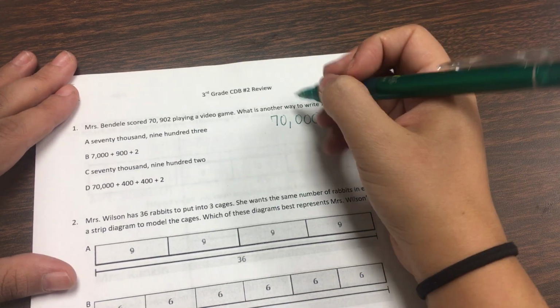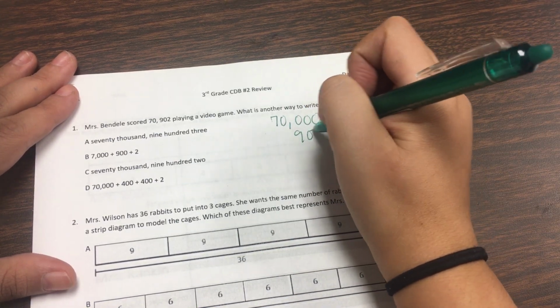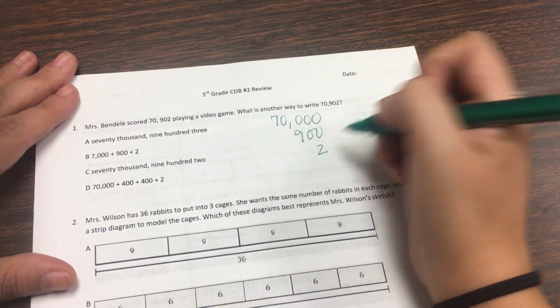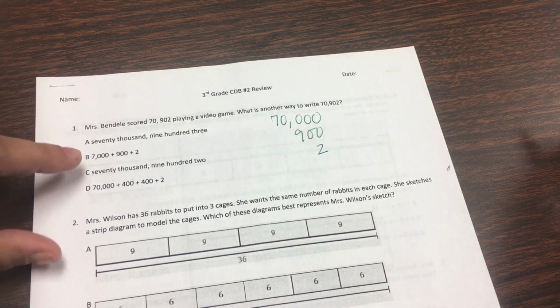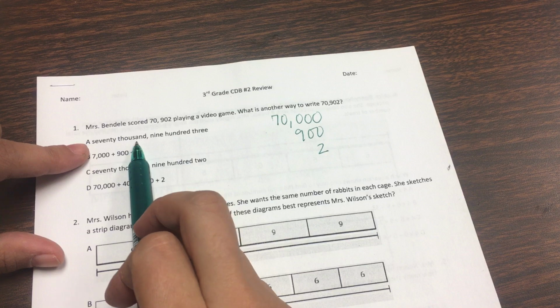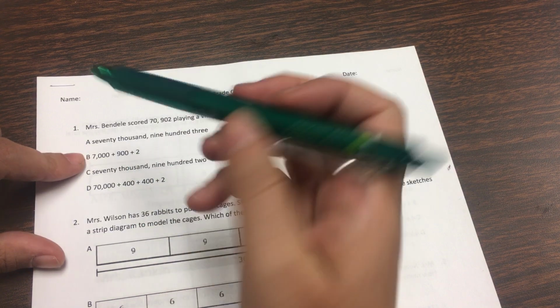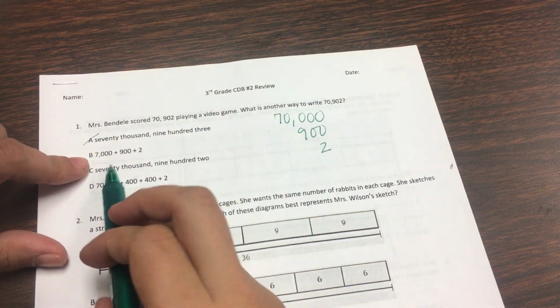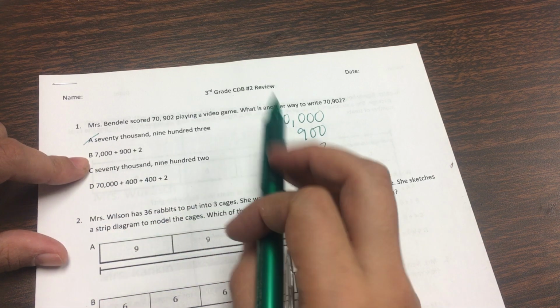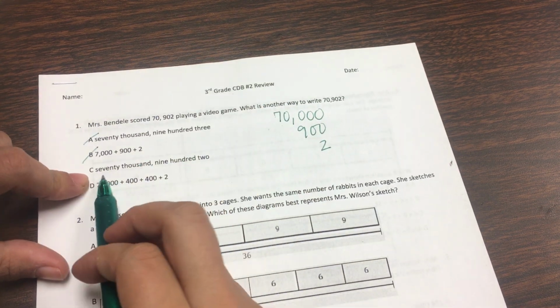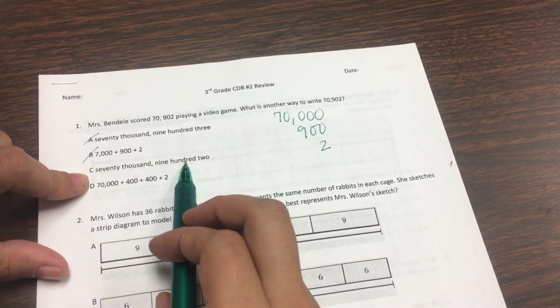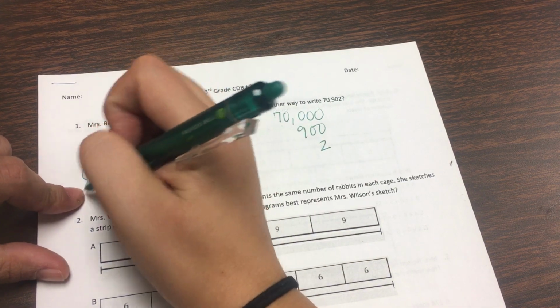So 70,900 and then 2. Okay, so this says 70,903, so that's wrong. This says 7,000, not 70,000, so that's wrong. 70,902. So here we go. Letter C.